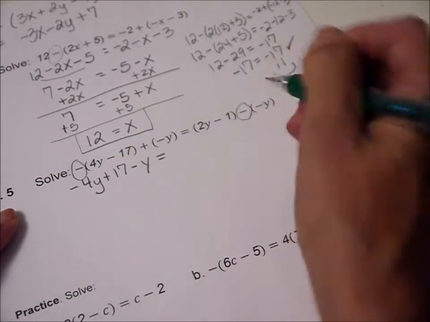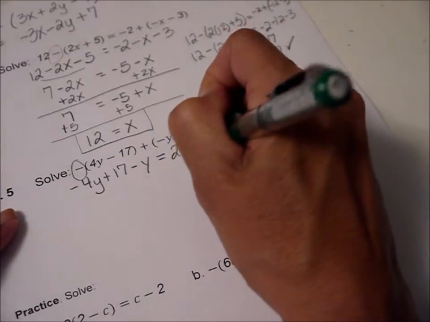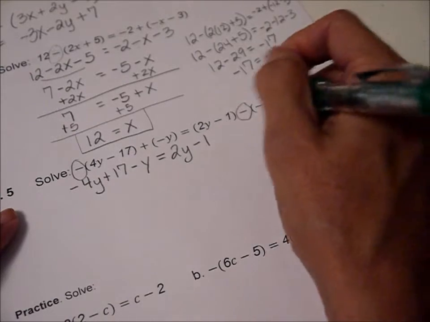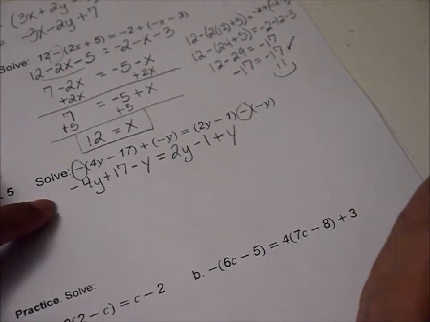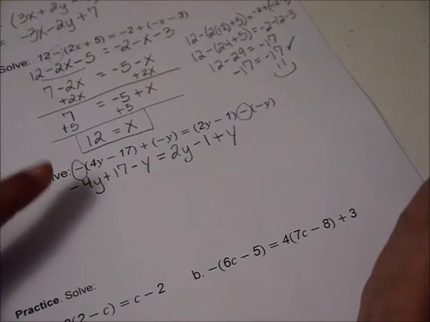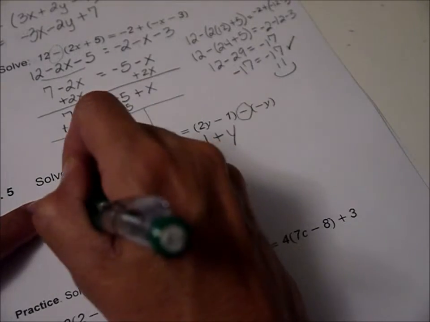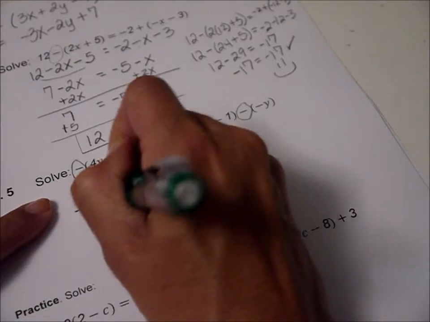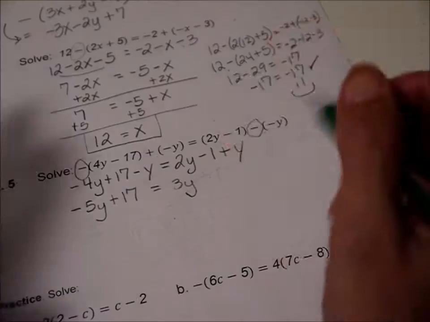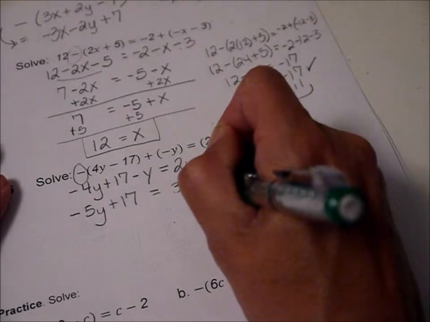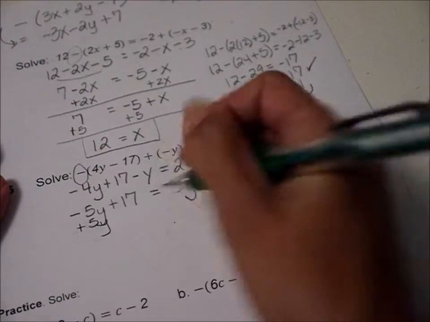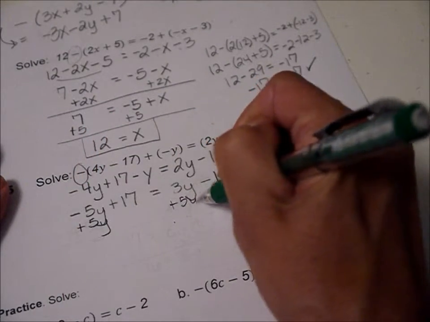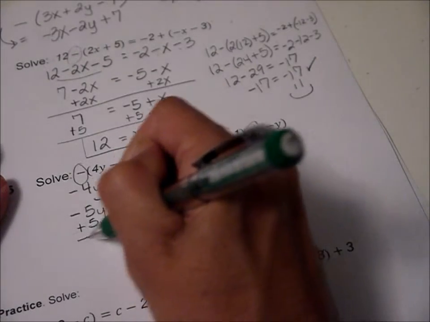When you have a negative in front of your parentheses, change those. When you have a negative in front of your parentheses, change the sign of everyone inside. Change that sign of everyone inside. Change the sign of all the ones inside. When there's a negative in front of your parentheses. When you have a negative in front of your parentheses, change the sign of everyone inside. Change that sign of everyone inside. Change the sign of all the ones inside. When there's a negative in front of your parentheses. When you have a negative in front of your parentheses, change those.